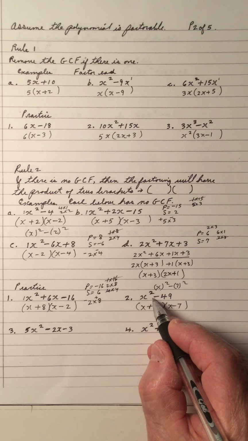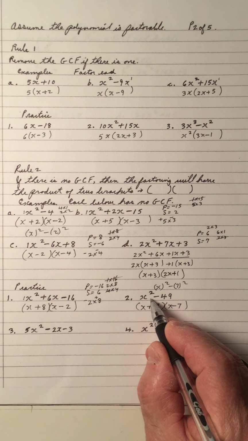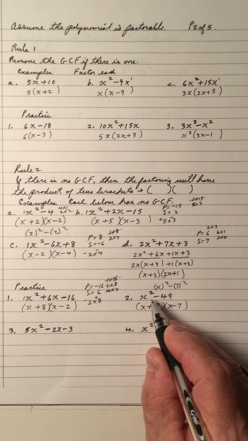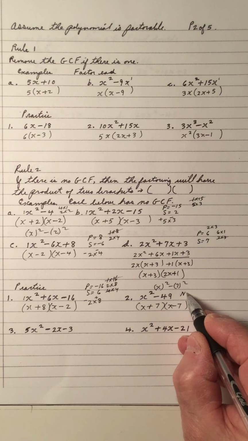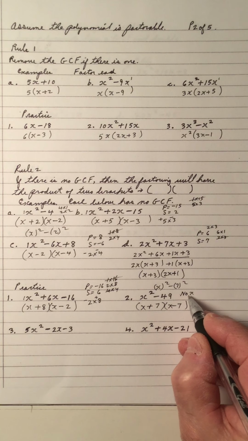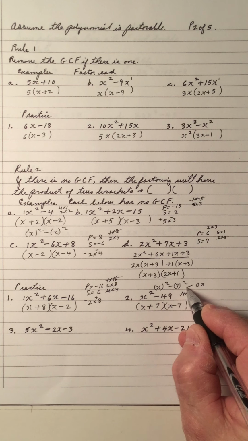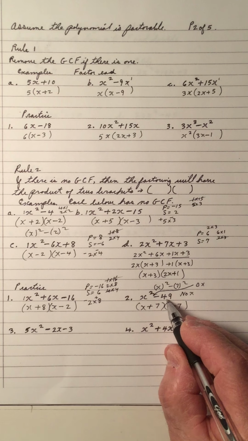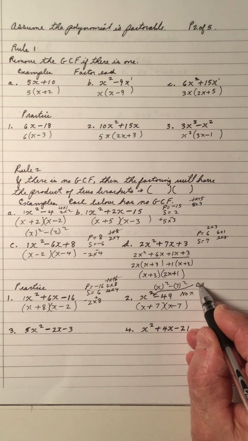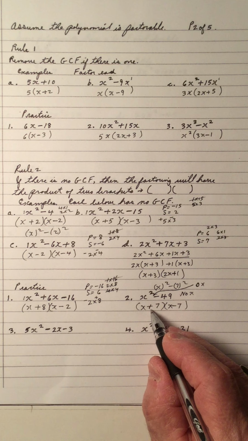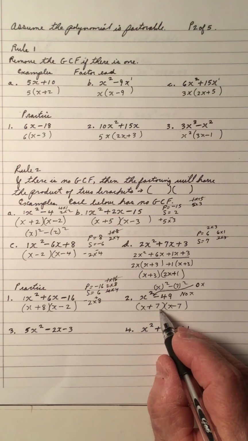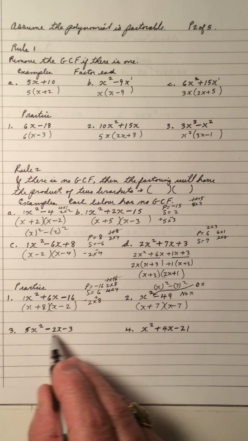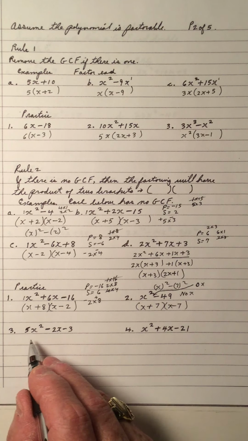Multiply that by FOIL and you'll find there's no x in the middle because it's 0. So they add up; the product is negative 49 and the sum is 0. Notice there's no x, so that means there's a 0x. 0x is understood to be here. So the product is negative 49 and the sum is 0. Add, you get 0. Multiply, you get negative 49.